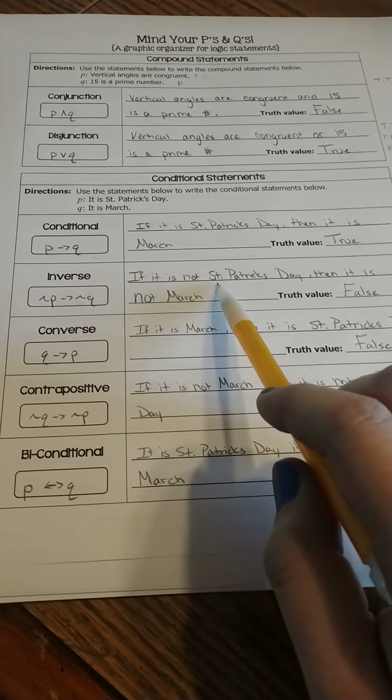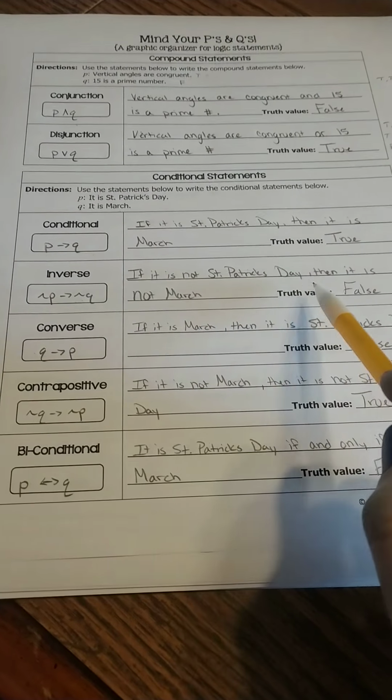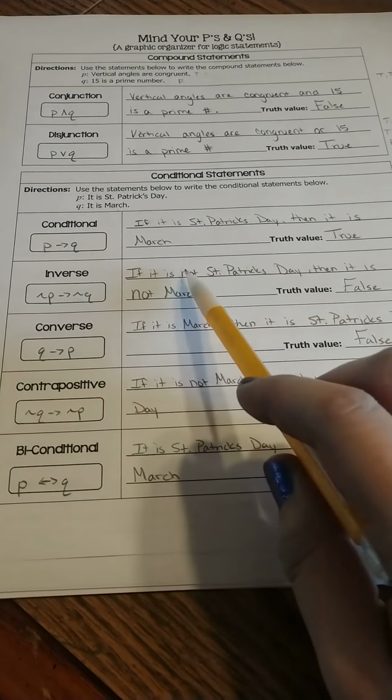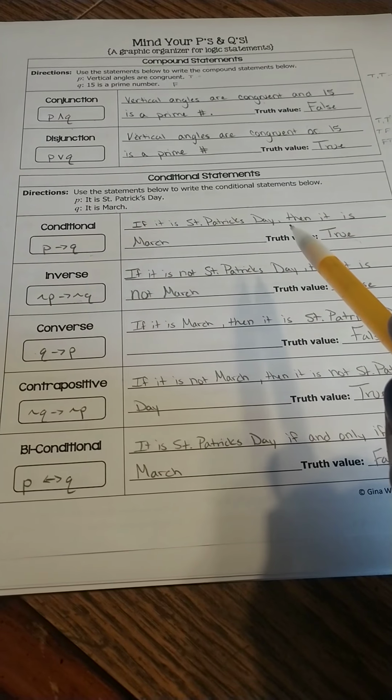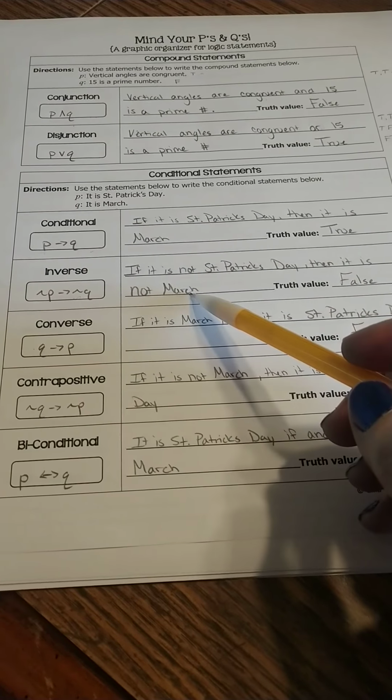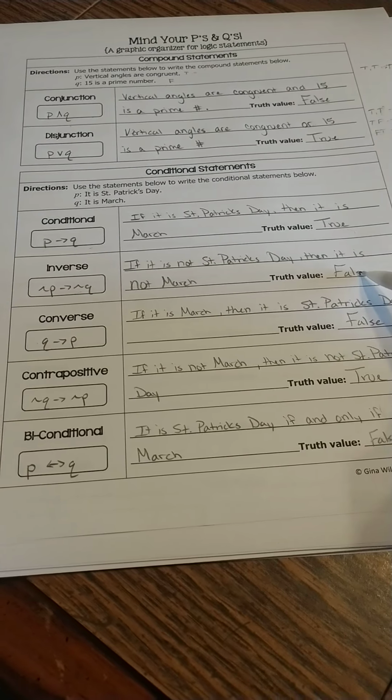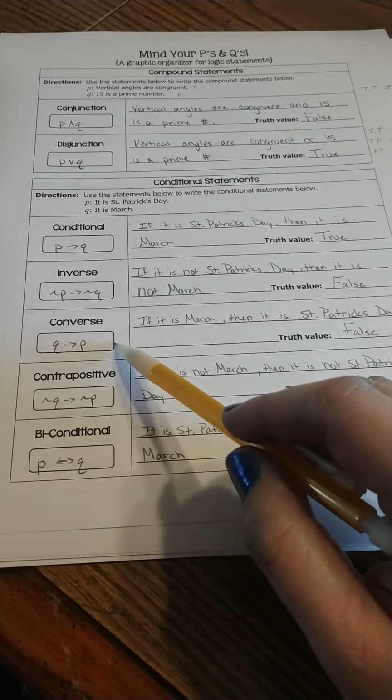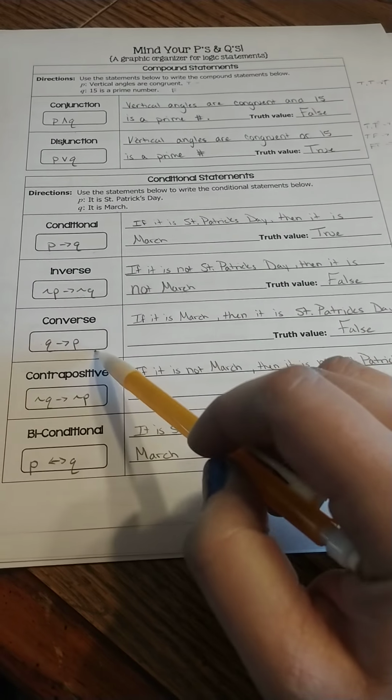Your inverse, you negate both statements P and Q. If it is not St. Patrick's Day, then it is not March. Well, if it's not St. Patrick's Day, it could still be March 1st and be in March. So that one's false.